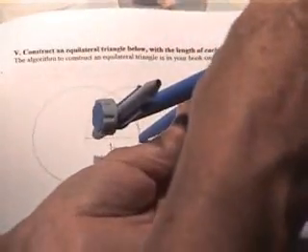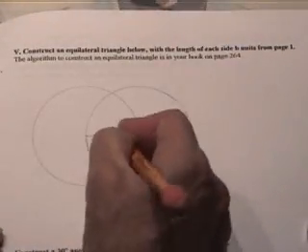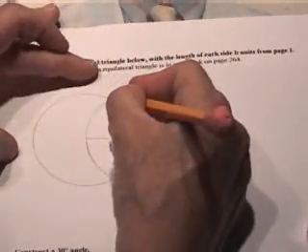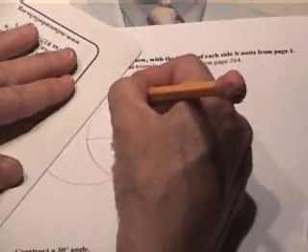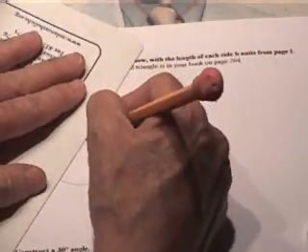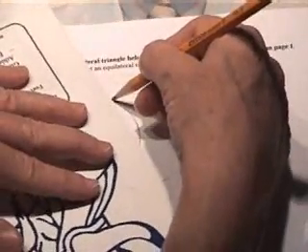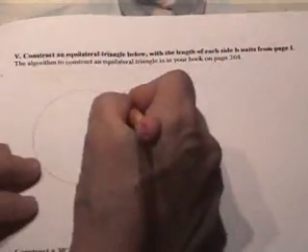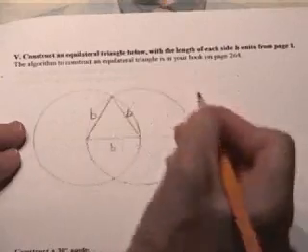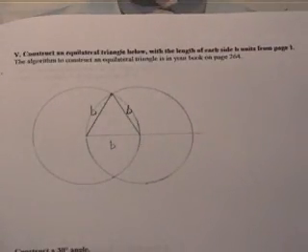Shoot. I hate it when that happens. Okay, so there we go. Now then, I've done 2 circles. This is radius B. Now then, this point, we have found this point. And what we know is that if we connect this to that, this side will be length B, and this side will be length B also. Good. That was number 12.